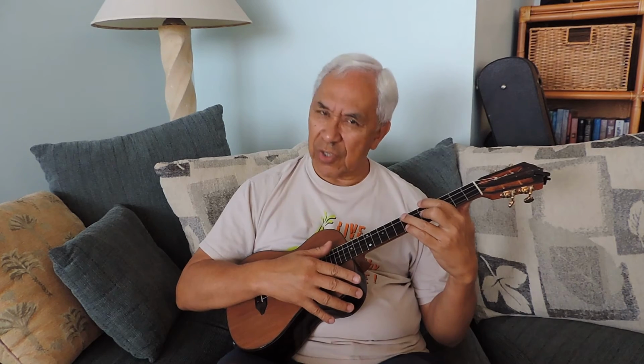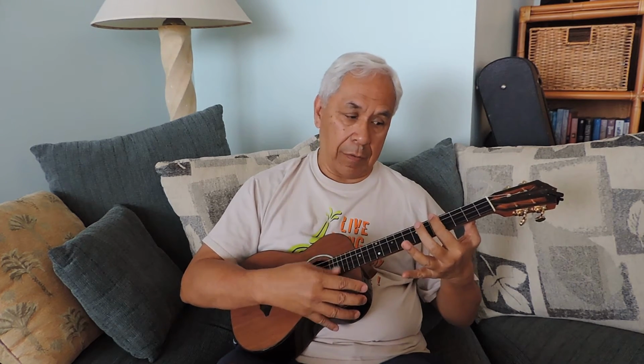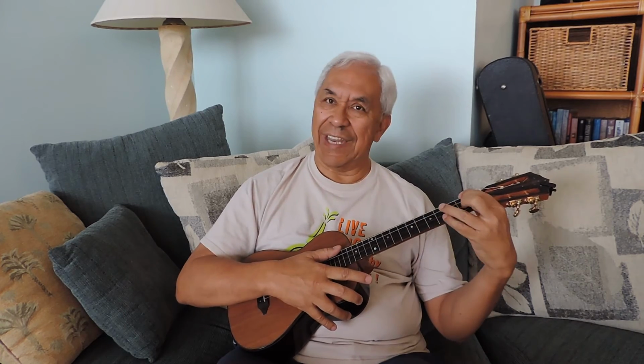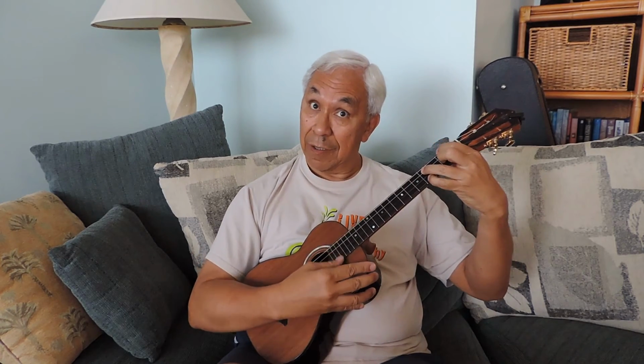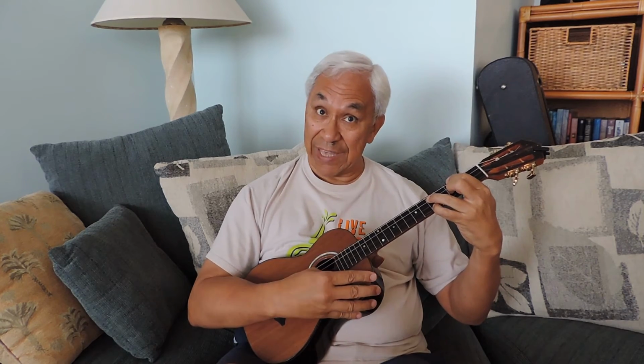Remember this by position only. And you can play that anywhere. If you do it here, it's in the key of A. If you do it here, it's in the key of B flat.